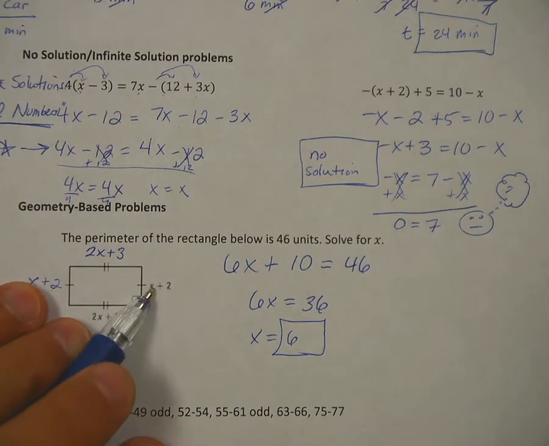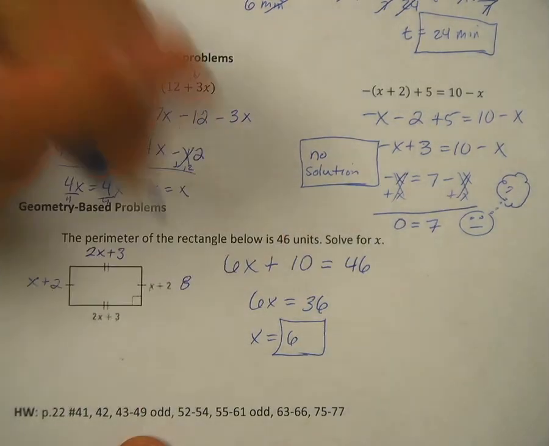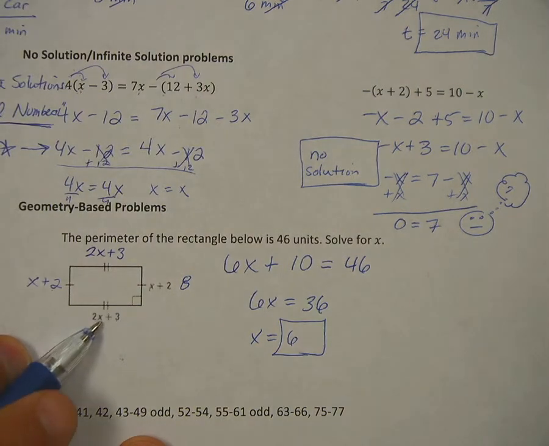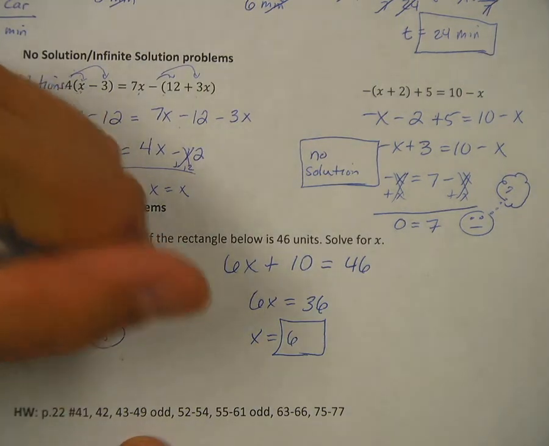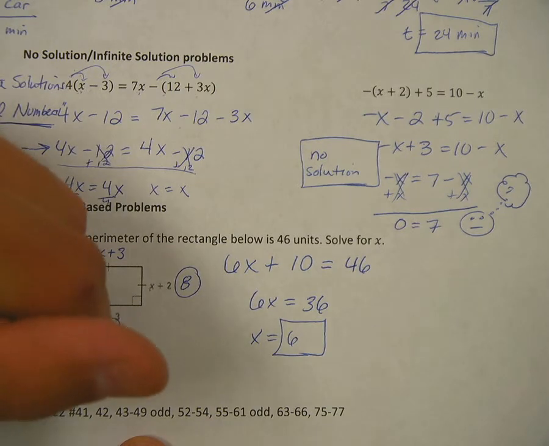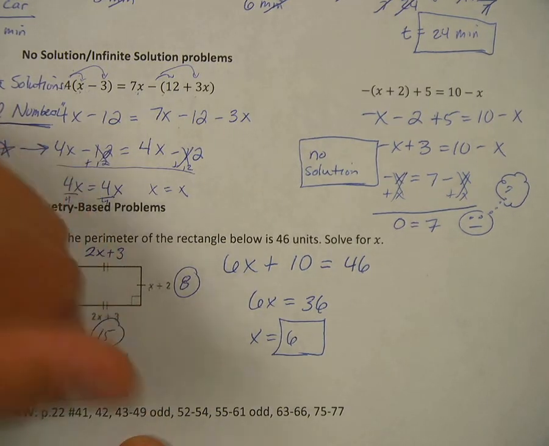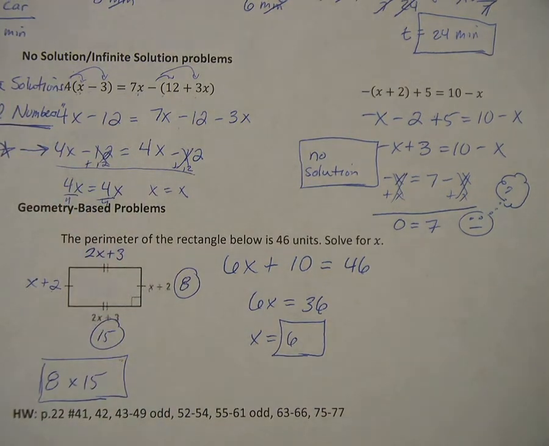So 6 plus 2, this was a side length of 8. 2 times 6 is 12, plus 3 is 15. Side lengths of 8 and 15. That is an 8 by 15 rectangle, if they ever ask you for the dimensions. Okay, that's even going farther than the question was even asking.